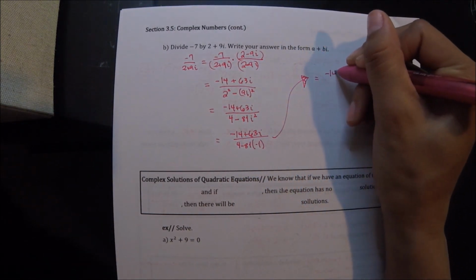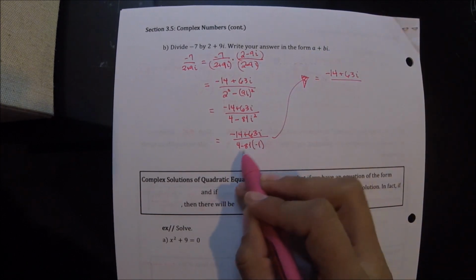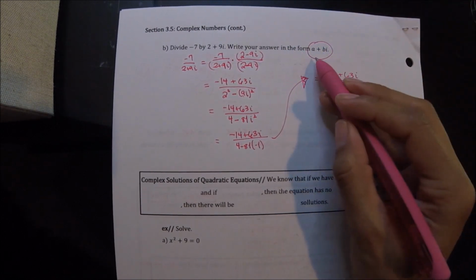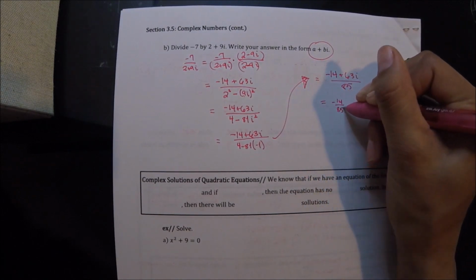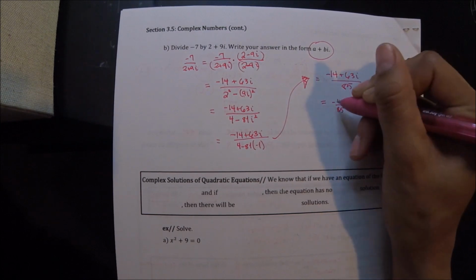So on top, we still have -14 plus 63i over, this will be 4 plus 81, so we get 85. And then again, we need to write it in this form where we have just the real part first plus the imaginary part. So we have -14 over 85 plus 63 over 85i.